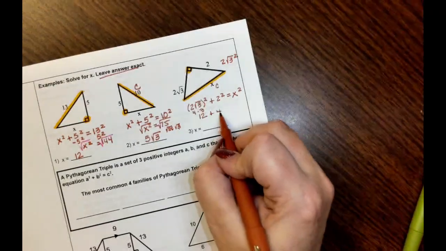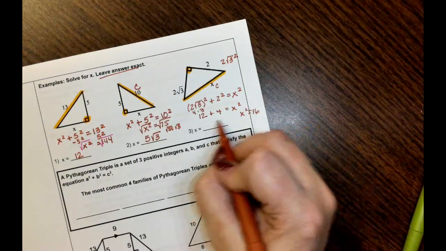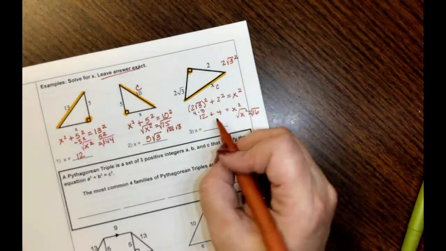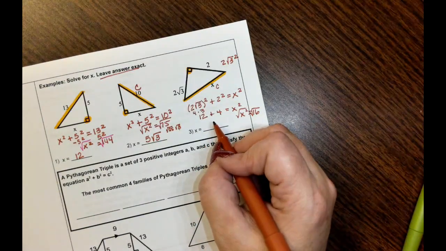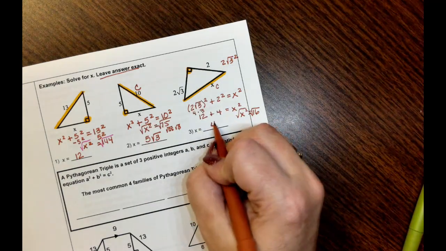12 plus 4 is equal to x squared. X squared is 16, or if you take the square root of both sides, you get positive 4 or negative 4. We don't need the negative because we can't have a negative side length, so the only one we keep is 4.